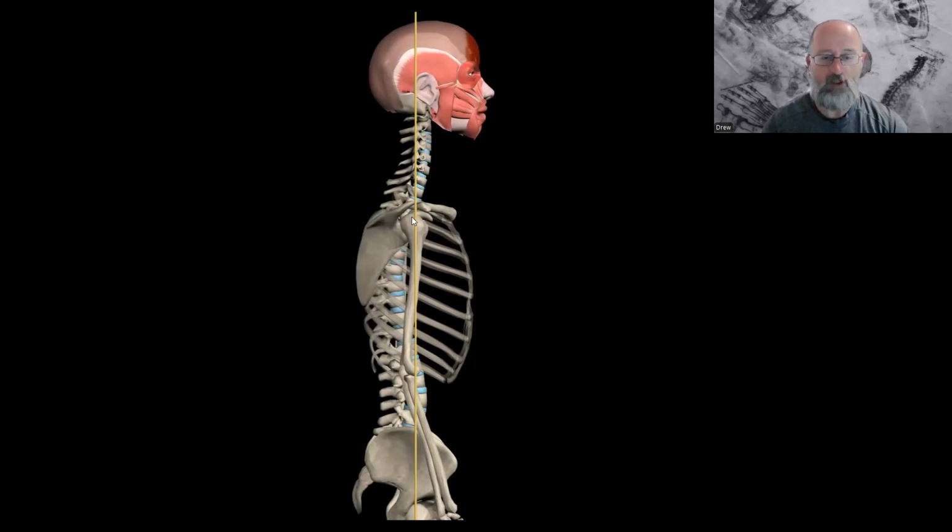That's going to rotate around that axis. And then the ear is almost lining up with the C1 occipital attachment, so the head is sitting right on top of the vertebrae. That's the major pivot point there.